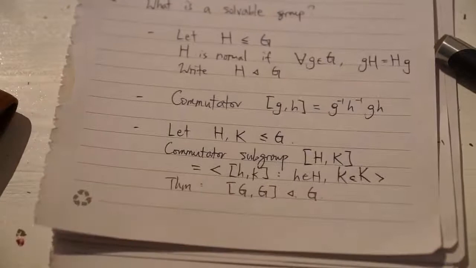Now, if we have two subgroups H and K of G, then we can generate a so-called commutator subgroup, [H, K], by considering the group generated by all commutators between the elements h and k, where h comes from the group H and k comes from the group K. Given this notion, we have a well-known result that the commutator subgroup [G, G] is a normal subgroup of G.